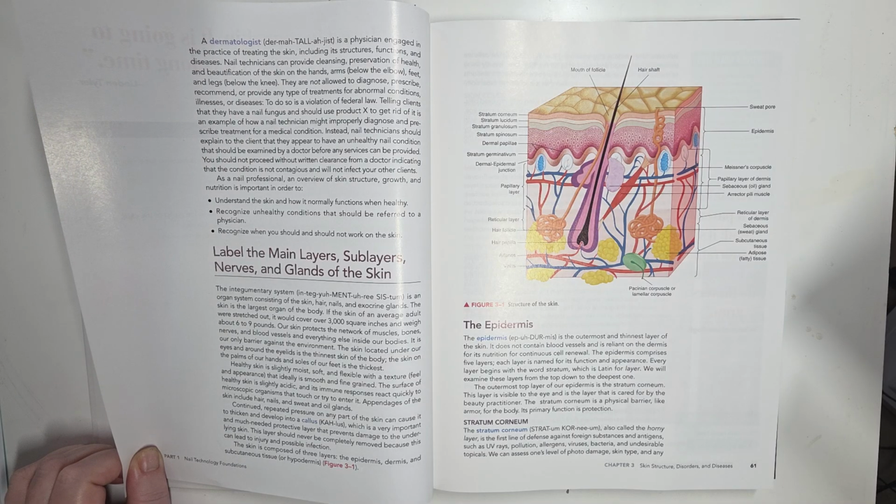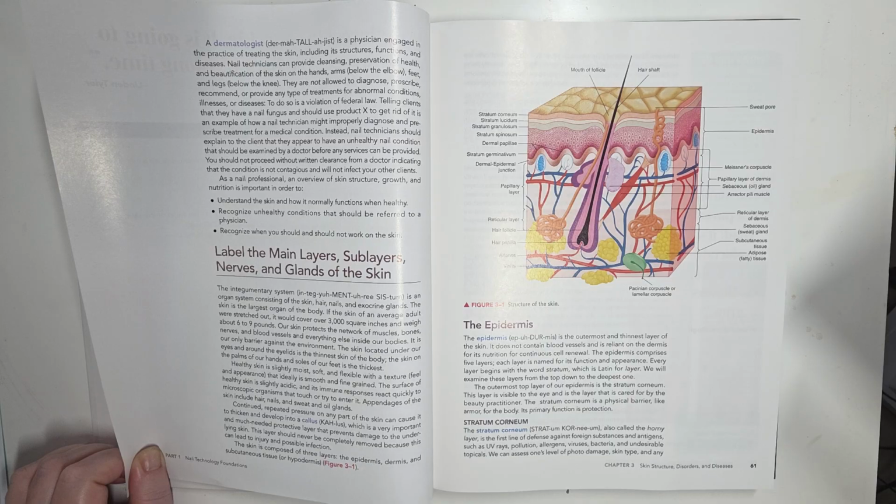Continued, repeated pressure on any part of the skin can cause it to thicken and develop into a callus, which is a very important and much needed protective layer that prevents damage to the underlying skin. This layer should never be completely removed because this can lead to injury and possible infection. The skin is composed of 3 layers: the epidermis, dermis, and subcutaneous tissue, or hypodermis.